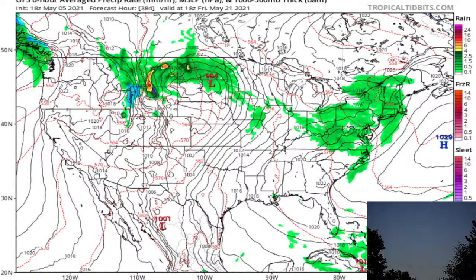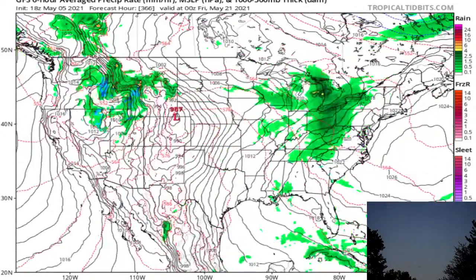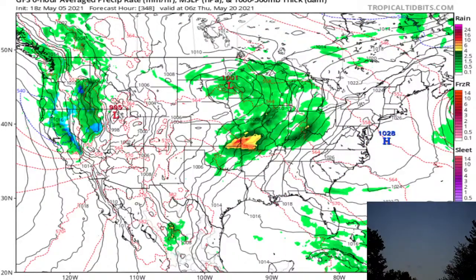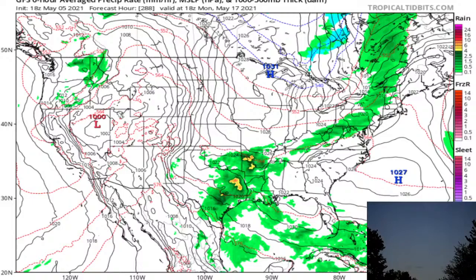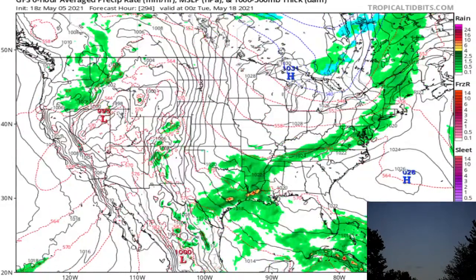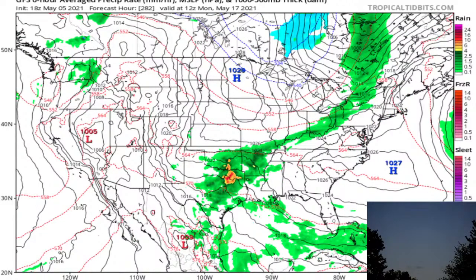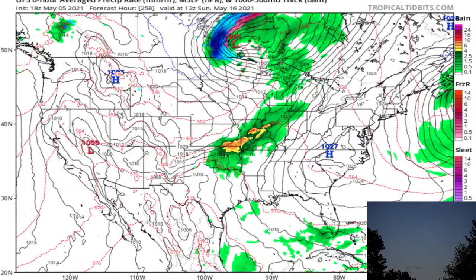What is this thing, a 384-hour run? So that's pretty far out, it's a couple of weeks. We've got May 21st. All right, convection right there in Missouri and Kansas for May 20th. Convection in eastern Texas, a little bit in Louisiana, and then pretty much right there in Tornado Alley, Oklahoma and northeast Texas. That's Monday, May 17th. We'll keep an eye on that one.